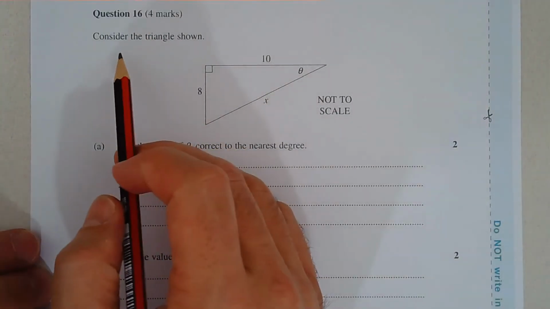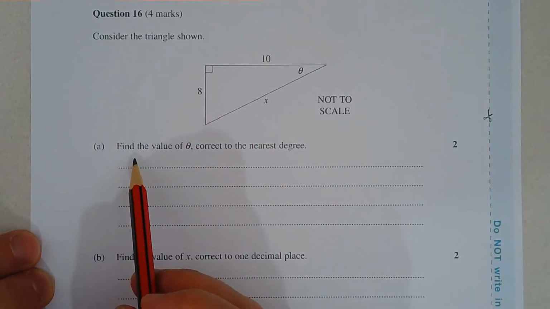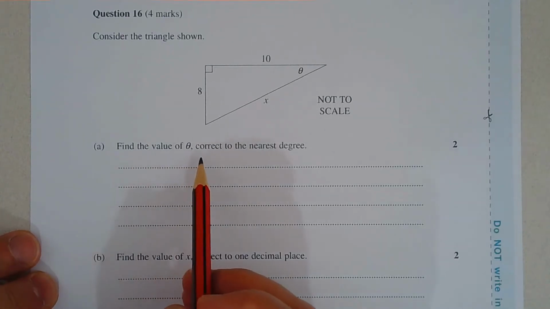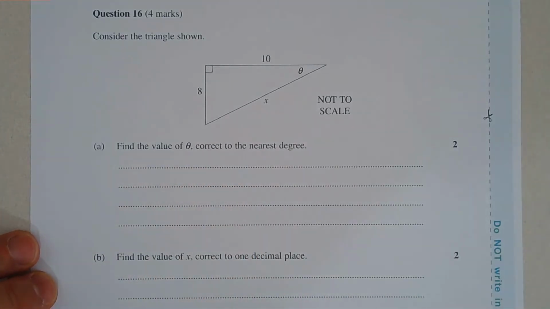Question 16. Consider the triangle shown. Find the value of theta correct to the nearest degree. So first of all, let's classify the type of triangle. It's a right angle triangle. We're not going to need the sine rule or the cosine rule. Okay, so just regular right angle trigonometry, SOHCAHTOA.